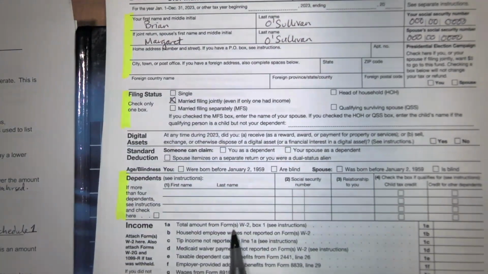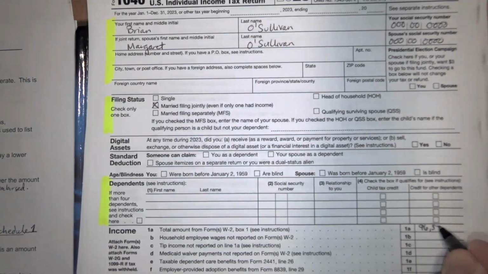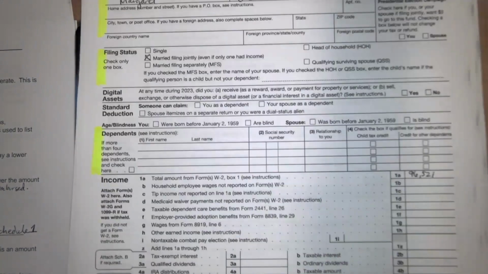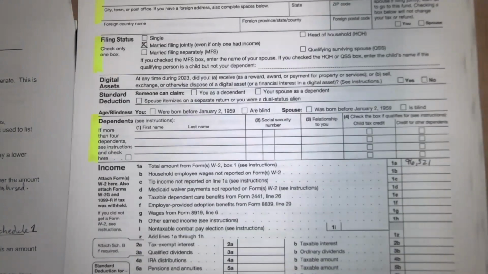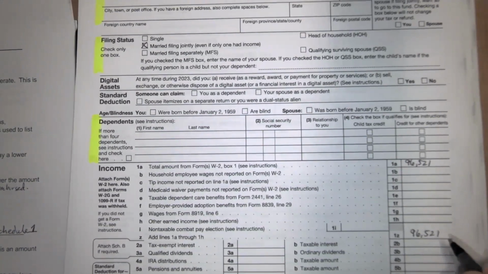And now we want that total amount from box one. That was their combined wages of $96,521. Okay. And then we go down to Z, add lines 1 through H. That's just the 96,521. Okay, now to do our next portion, we need to look at Schedule 1.